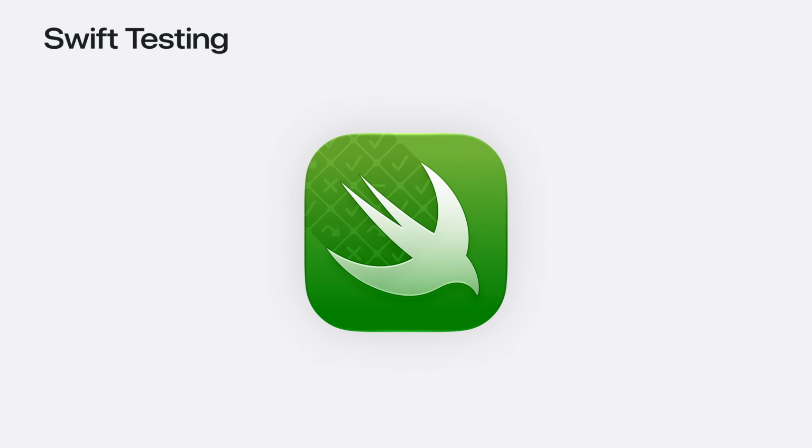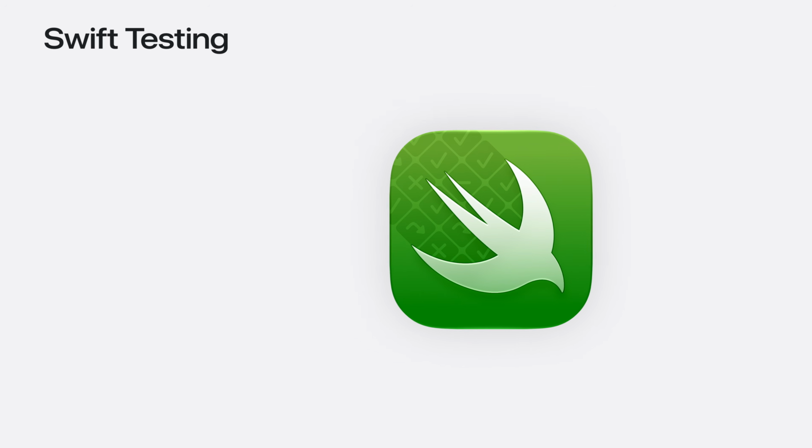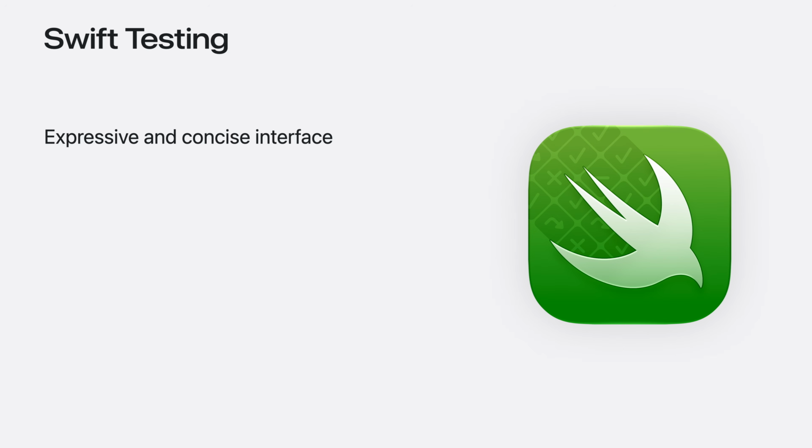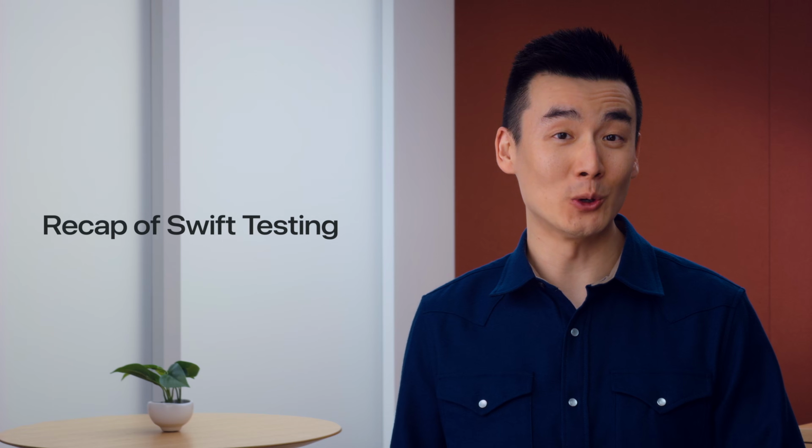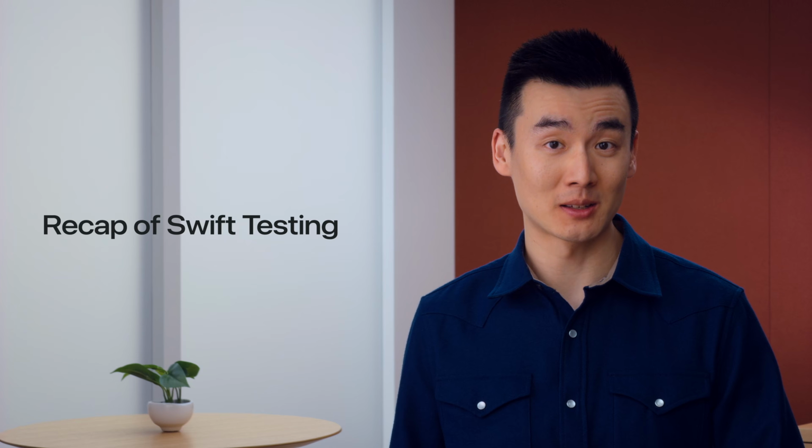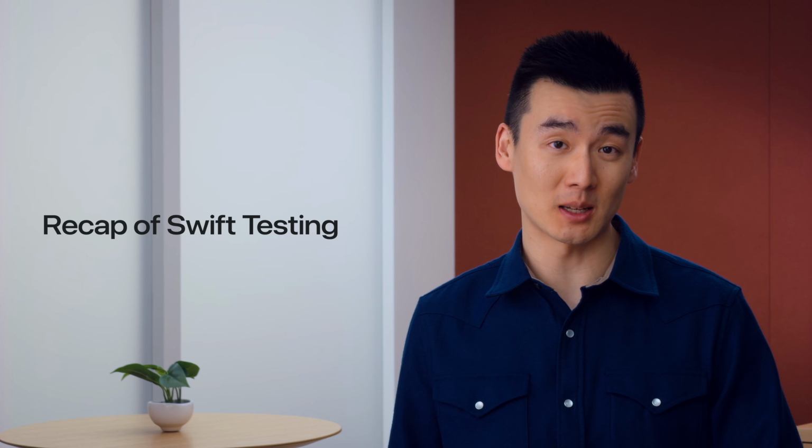We introduced Swift testing in Xcode 16. It's a modern testing library with an expressive and concise interface for writing tests. It also fits right in with the Swift ecosystem. For example, it was built with Swift concurrency in mind, so it runs test cases in parallel and delivers results super quickly.